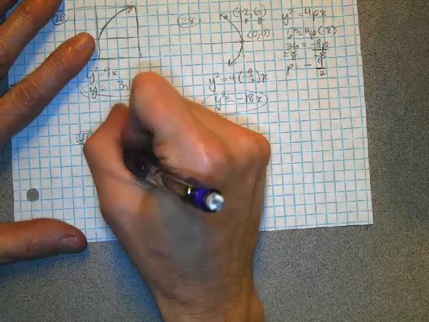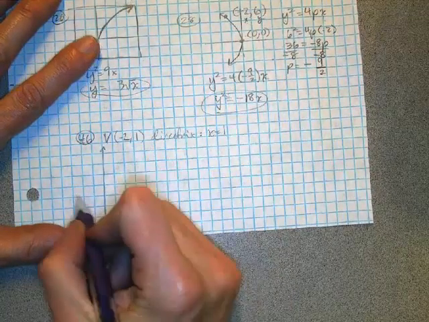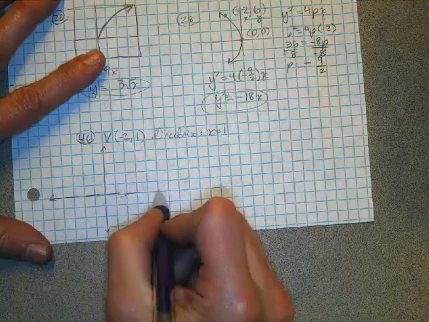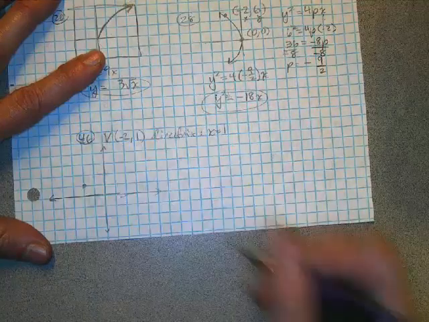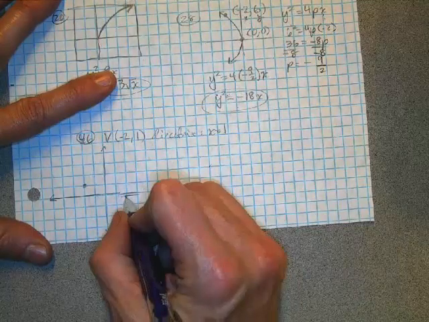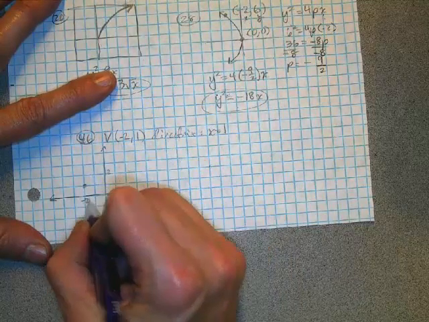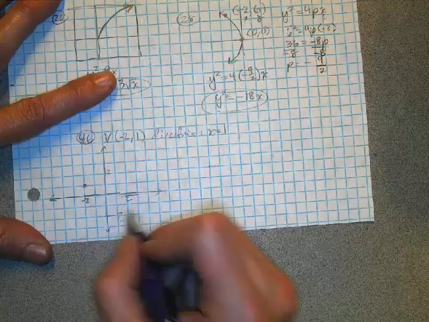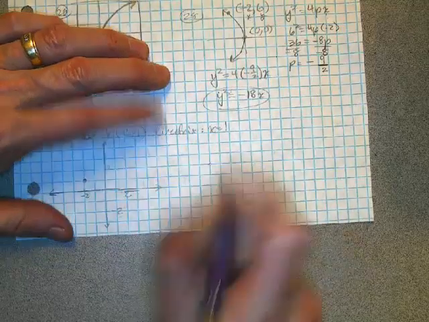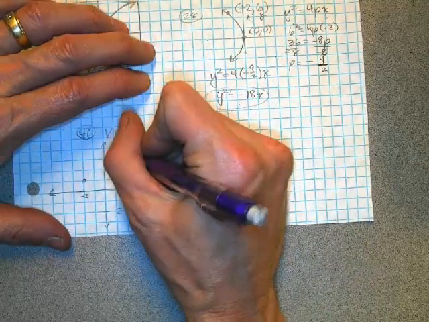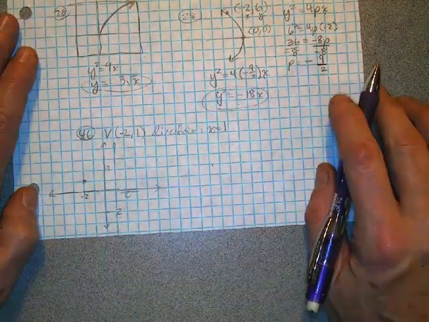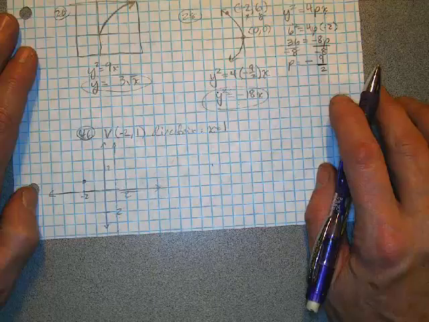Negative 2, 1, negative 2, 1. That requires me to have at least that much graph. So let's put some coordinates up here so I don't look like a loser here. And where's the directrix? So that's right here, isn't it? And that's the vertex. So how far is this from there?